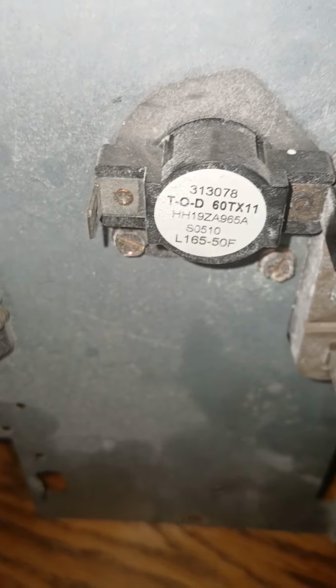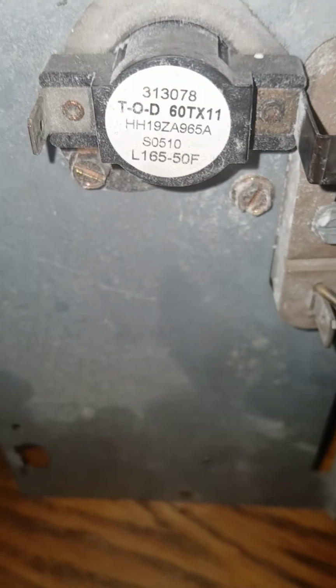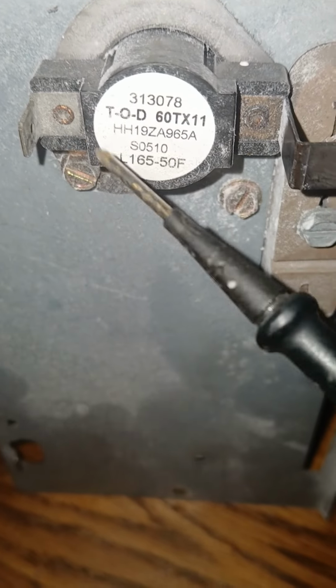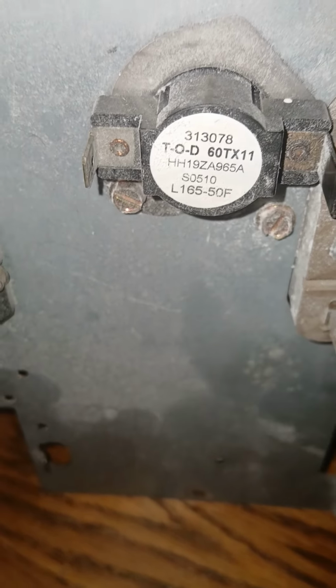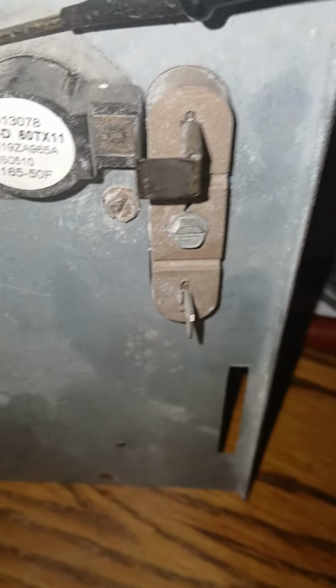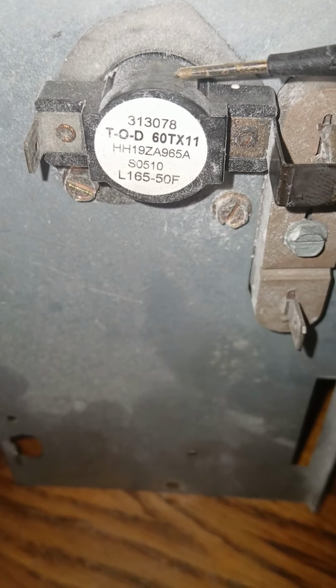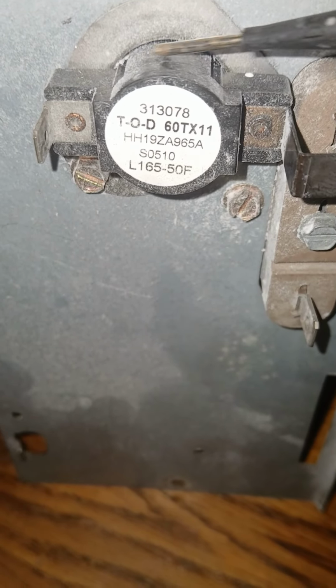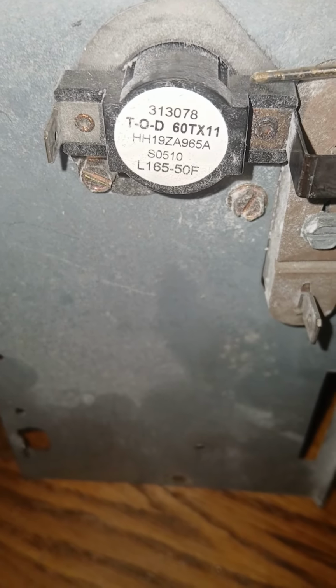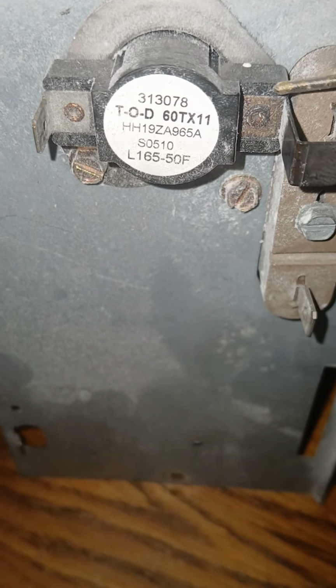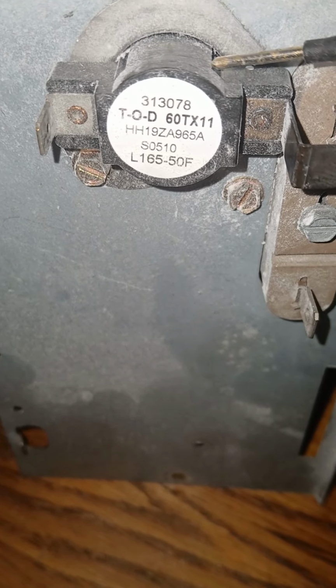But anyway, notwithstanding, the voltage comes through here and through here, and as one notices, it passes through this little thing here, and this little thing here may be considered a limit switch. If somebody knows, they can add that to the comments. But what does a limit switch do?